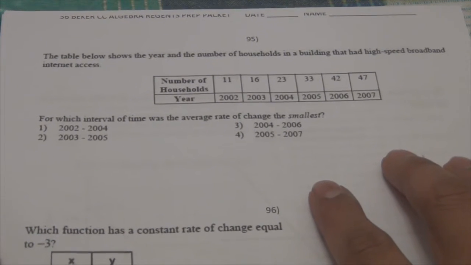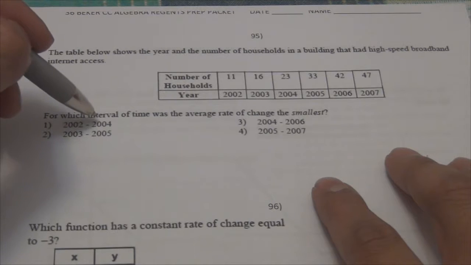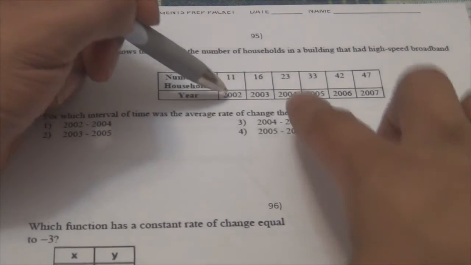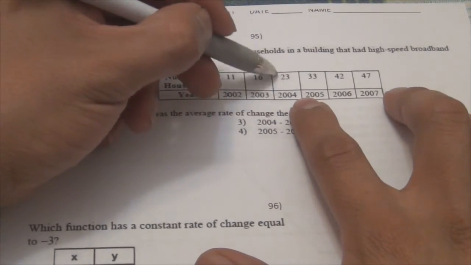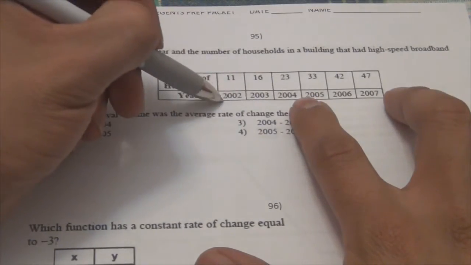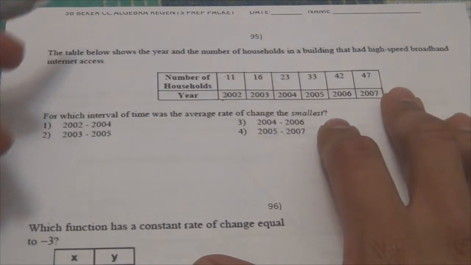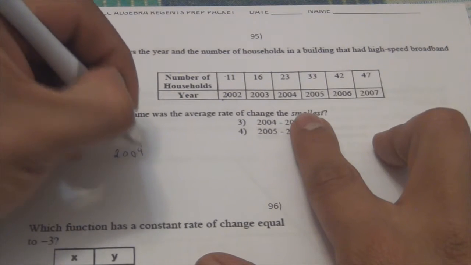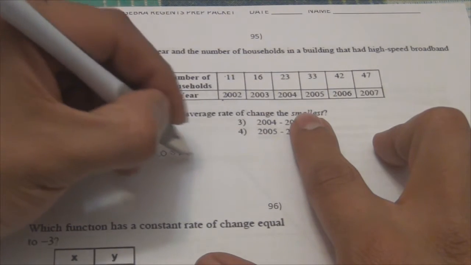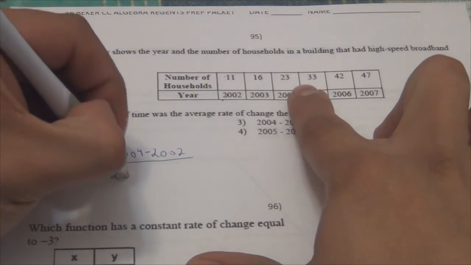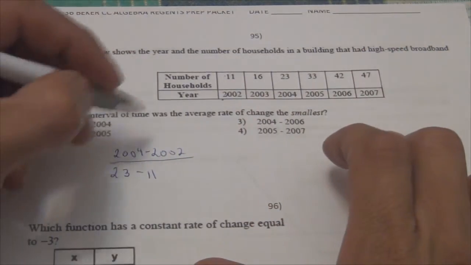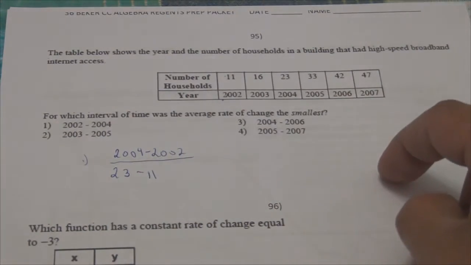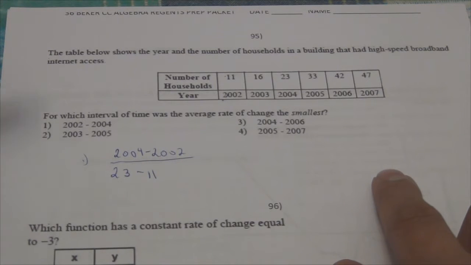So basically you're going to apply yourself according to the choices, from 2002 to 2004. So this is y2, this is y1, x2, x1. So how do you do it? I'm just going to give you the first example. So it's 2004 minus 2002, over 23 minus 11. That's for choice number 1. So then show work for each of the choices, please, and determine the best answer.